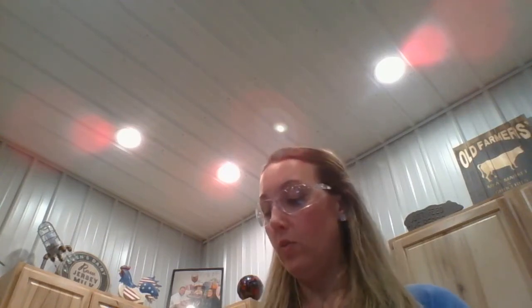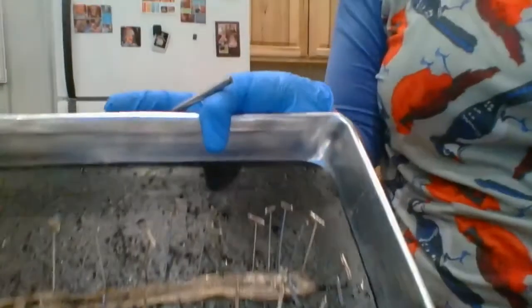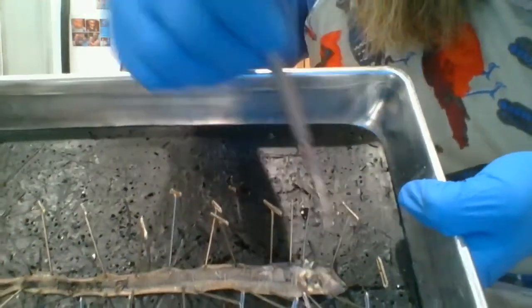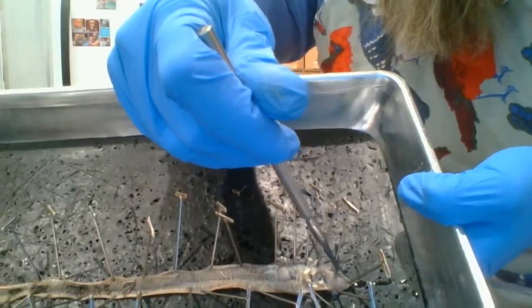All right, we're going to take a look here so I can show you what each of those pieces looks like, and I will also give you some other, more colorful pictures than this bland-looking worm. All right, so here is the mouth, and then this here is the pharynx, which is that muscle.